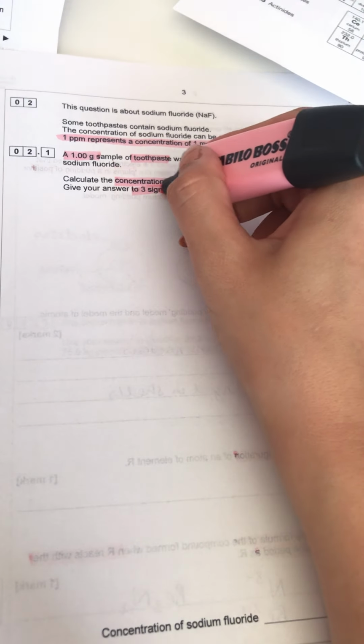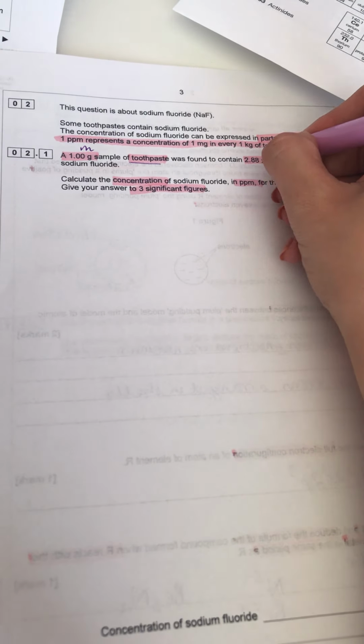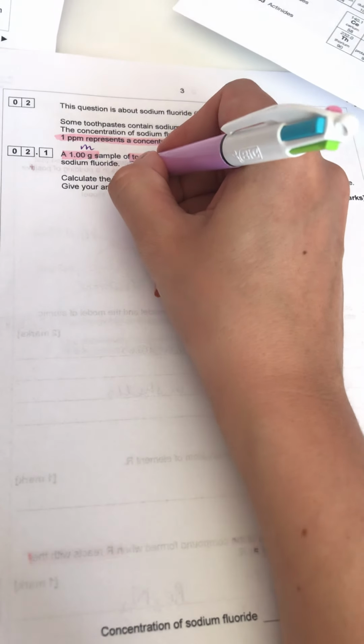We need to calculate the concentration of the sodium fluoride in parts per million for the sample of toothpaste in 3 significant figures. Now, the first thing I'm going to do here is just identify what information I've been given in the question. I've been told the mass of the sample of toothpaste. Now, that's important because it's not the mass of sodium fluoride, but the mass of the whole sample of the toothpaste. And we can use that to find out the mass of the sodium fluoride within it. Now, we're also told the number of moles of sodium fluoride, and we're asked to calculate the concentration.